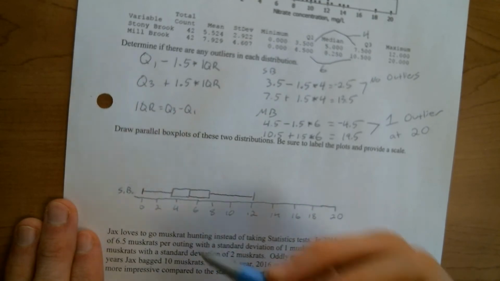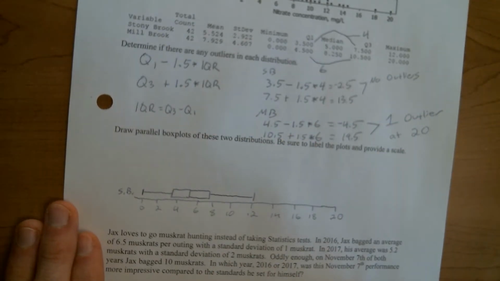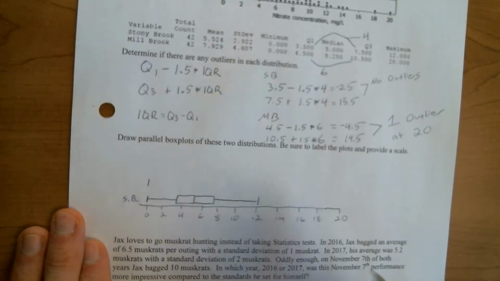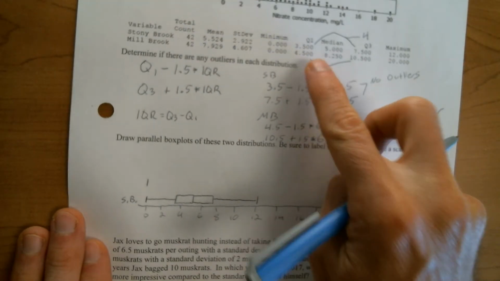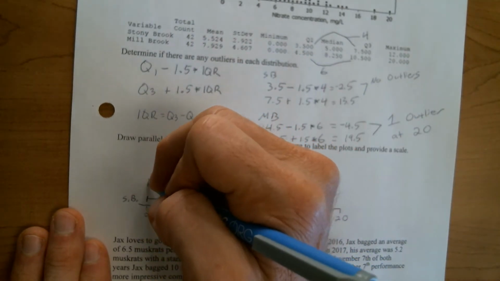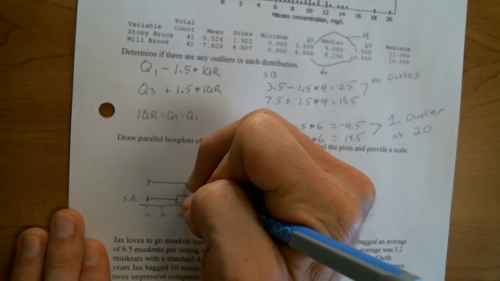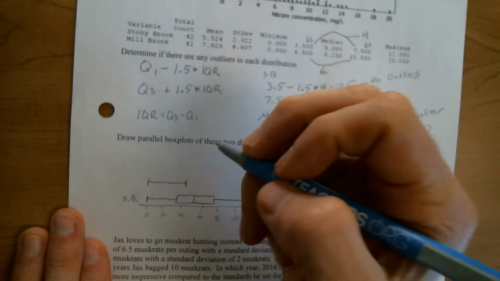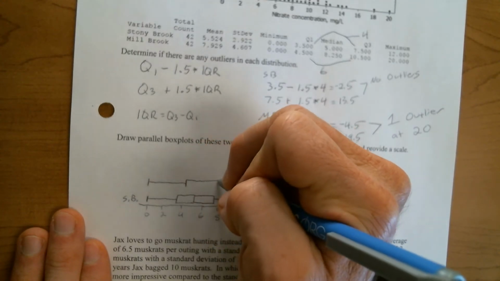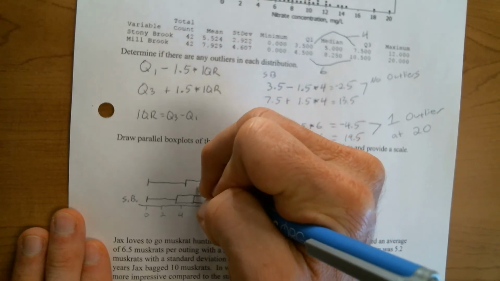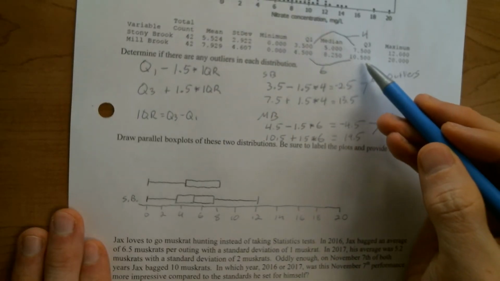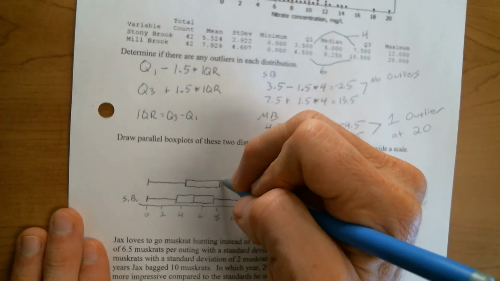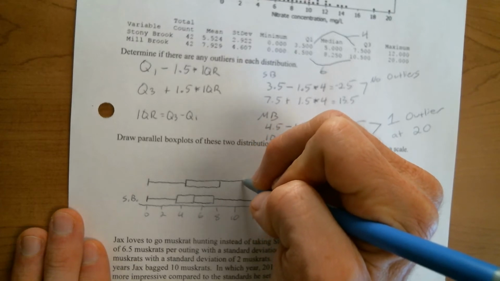And then parallel means I'm going to put the other one right on top of that. So this is going to be the Millbrook graph. Now, Millbrook still has a minimum of 0, so I'm going to start it right there. Now its Q1 is at 4.5, so let's start the box a little after the 4. The median is at 8.25, so let's make the dividing line just a little bit after the 8. Quartile 3 is at 10.5, so again, my box will end a little after the 10 there.